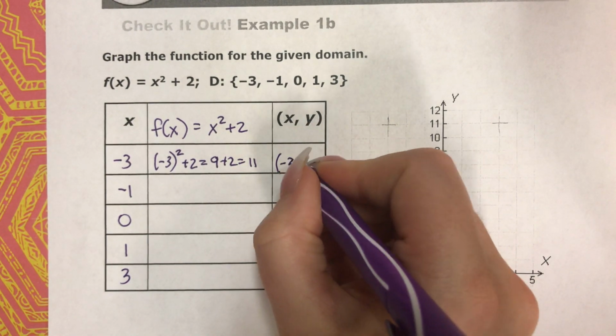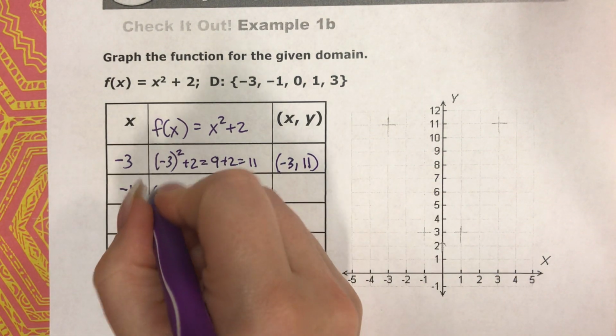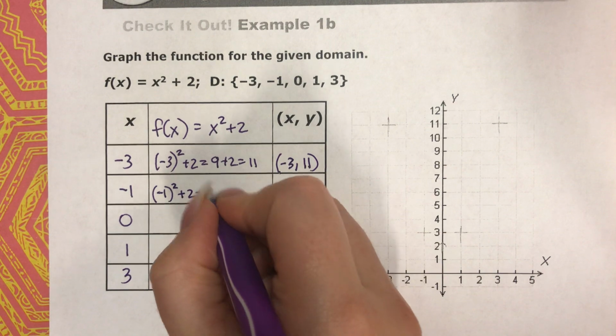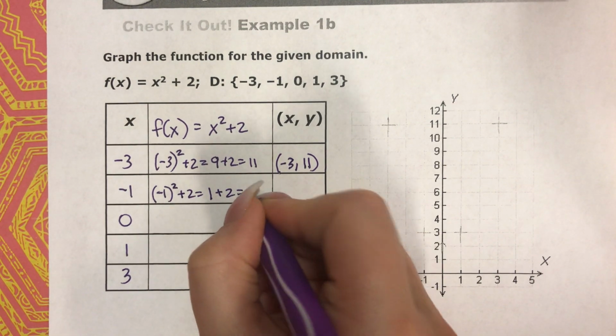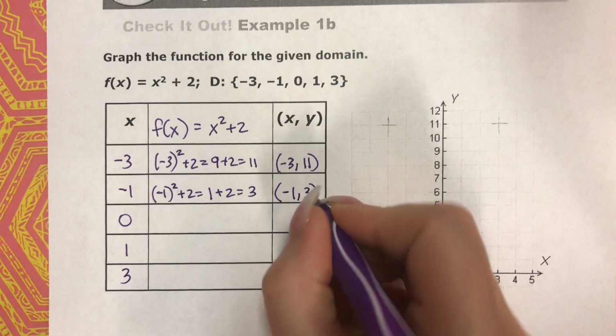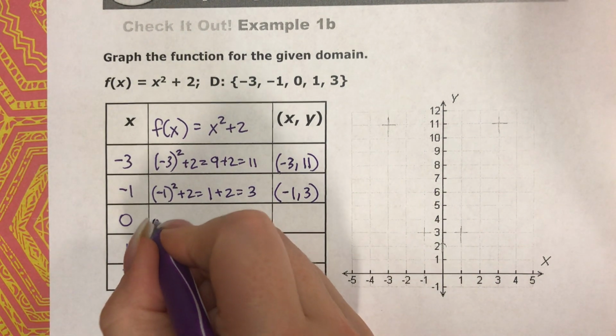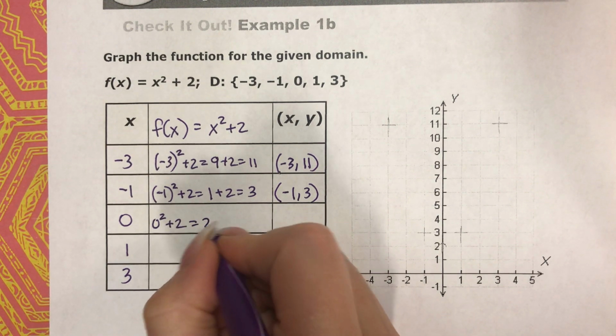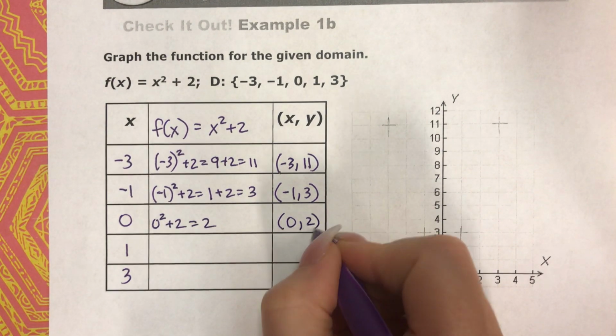So we end up with negative 3, 11. Let's go with negative 1 as the x value now, and you just kind of do the same thing. So we end up with negative 1, 3, and then 0 is our x value. 0 squared is 0, plus 2 is just 2. So that's a lovely point there.